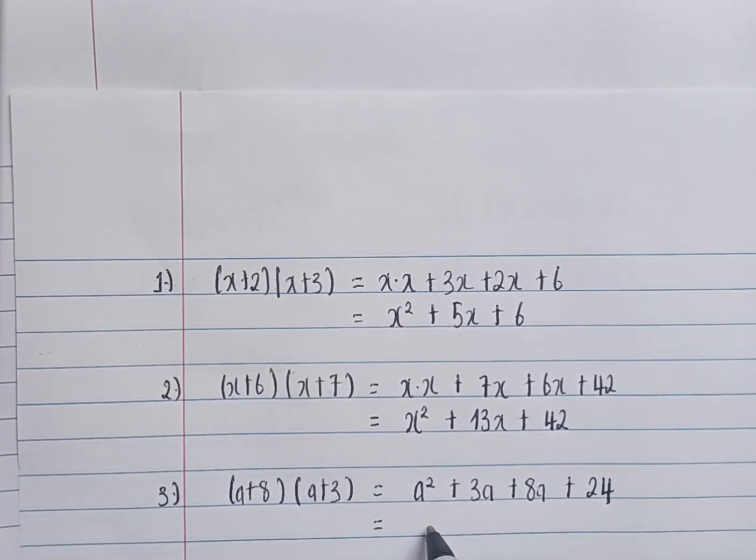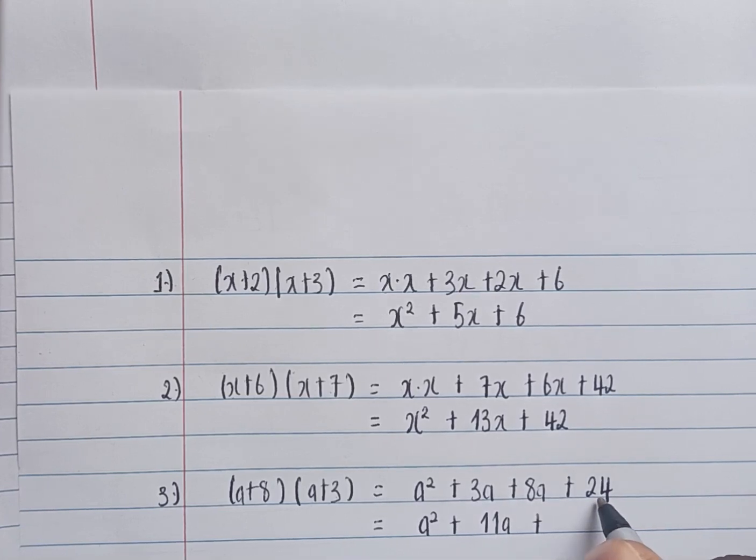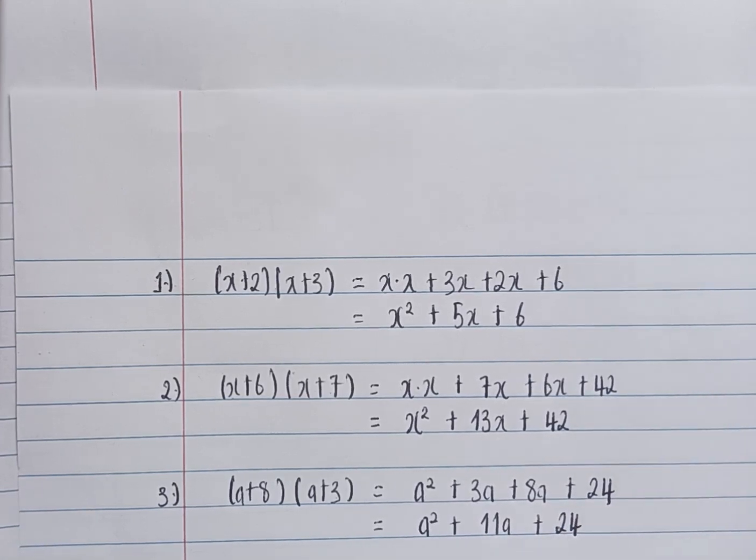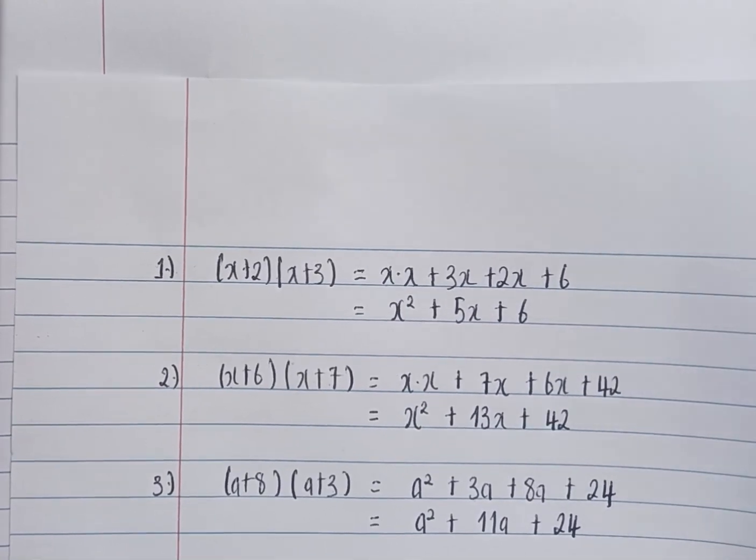So this equals, we have a squared. We have two like terms, so 3 plus 8 gives 11. So we have 11a plus the remaining 24. So we have 24 here. And that's it for number 3.